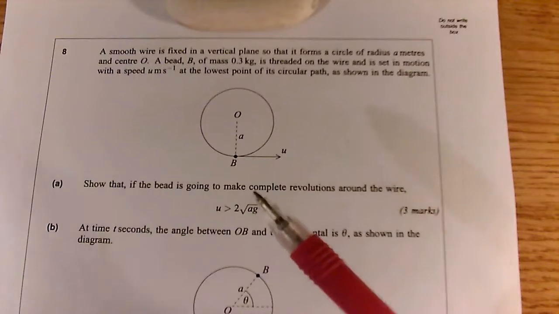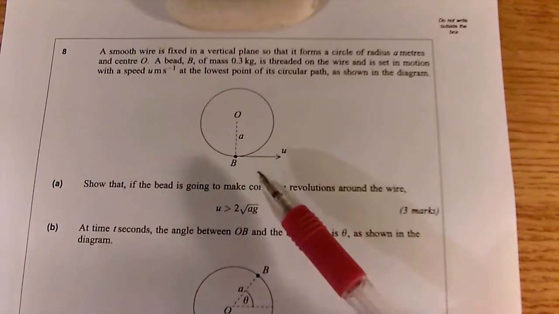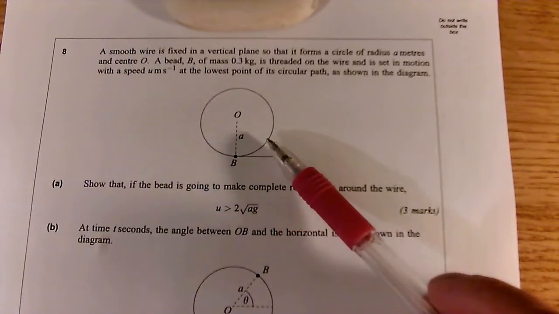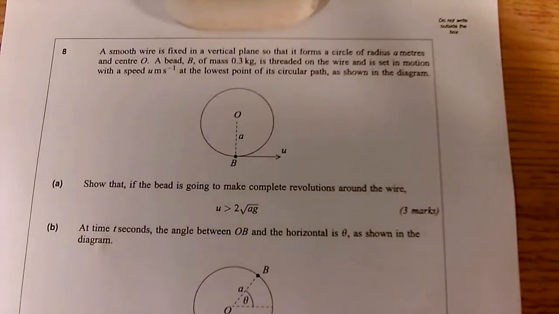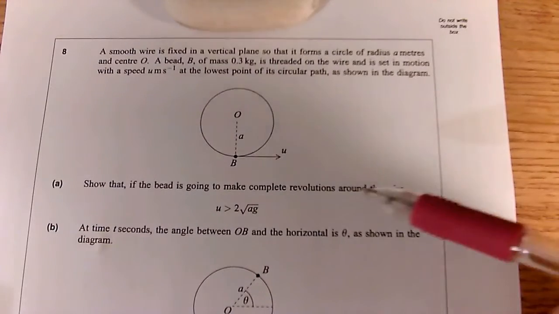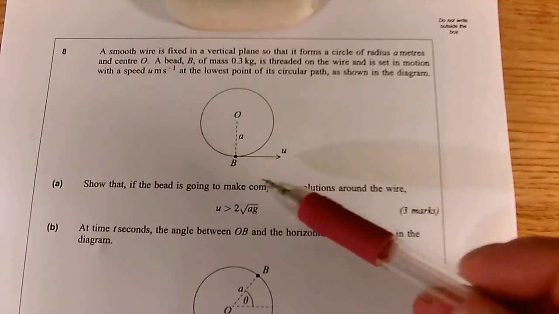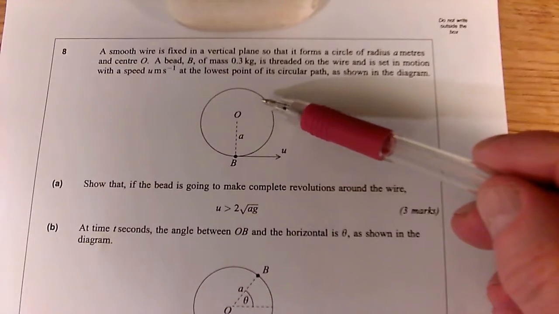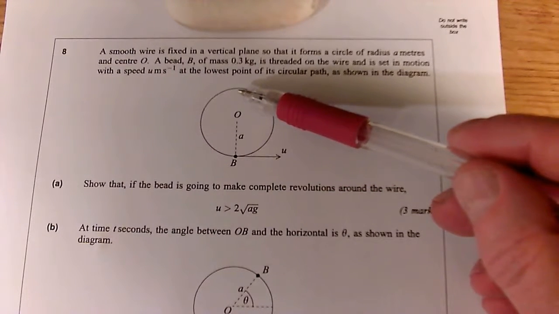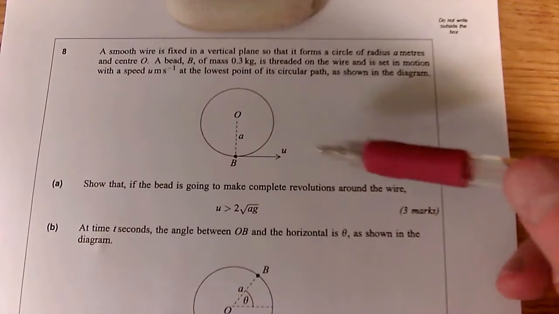Okay, the first point is this is a wire. If it was on a string, then not only must it reach the top, it must reach the top and still have enough speed to keep the string taut. But this is the easier case where it's threaded on a wire. So as long as it's got enough energy to make it to the top, we should be all right, as long as it's still moving just a little bit at the top.